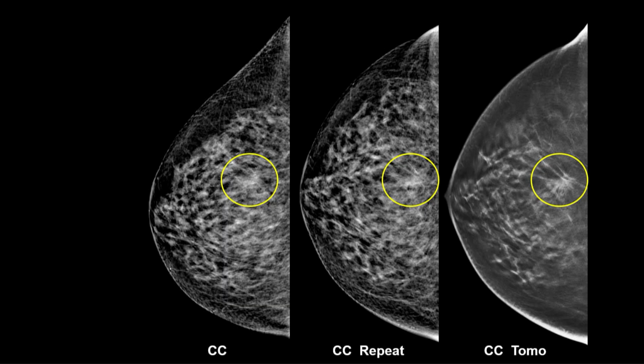And for that matter, if you compare the CC repeat with the CC Tomo, you will see it much better on this one. If you want to write it down and go back and look at the case, it's on frame 47 of 79. You'll see it on the workstation better than I can show you on the slide.